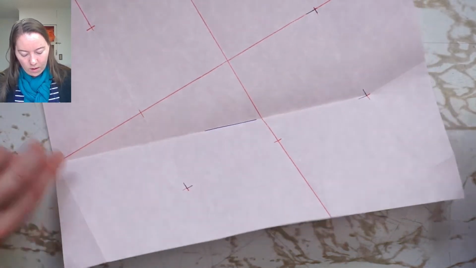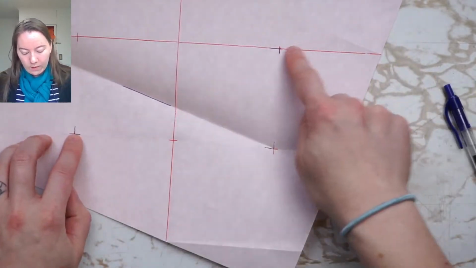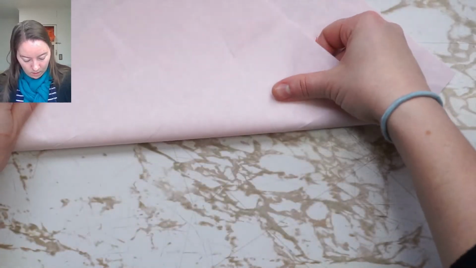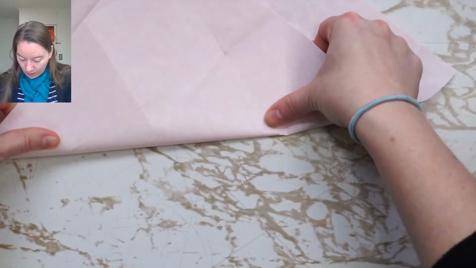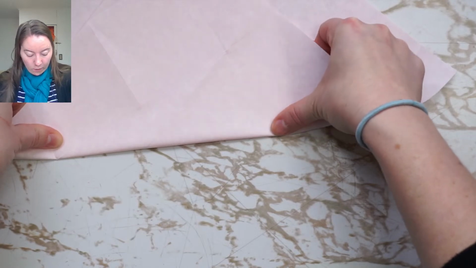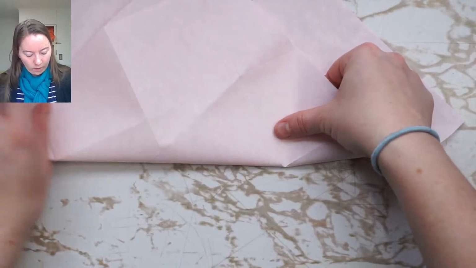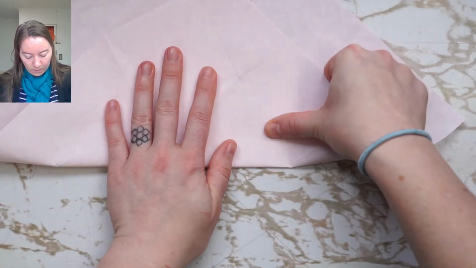And I'm going to need a second diagonal through here. And here's where marking really helps, because I can actually see these pen marks on the other side of the paper.